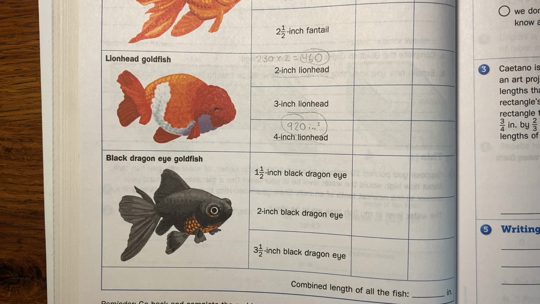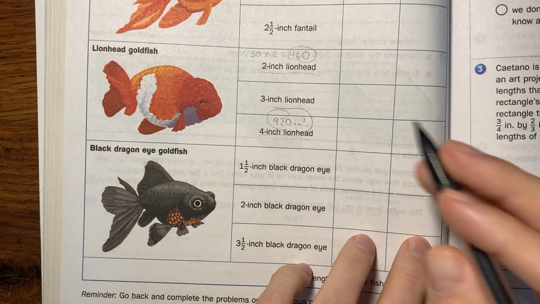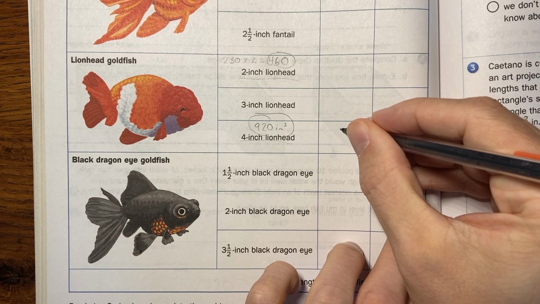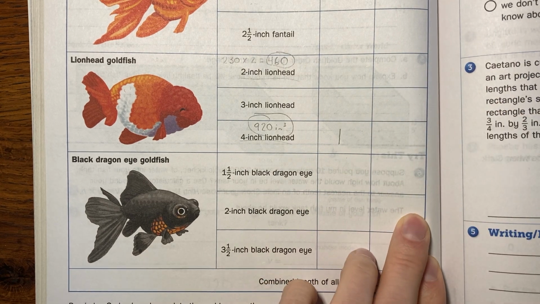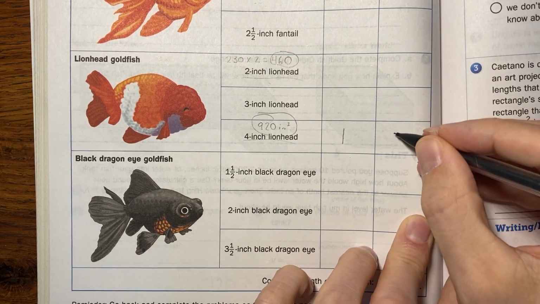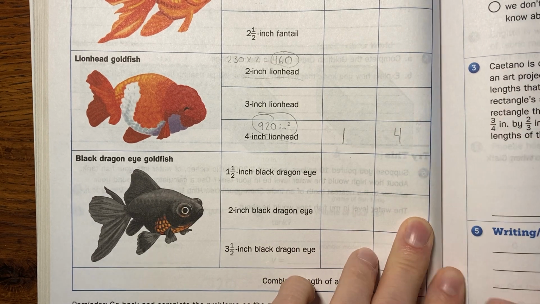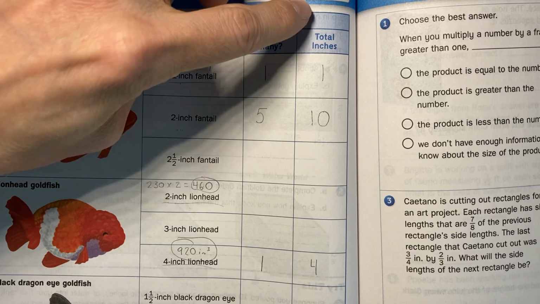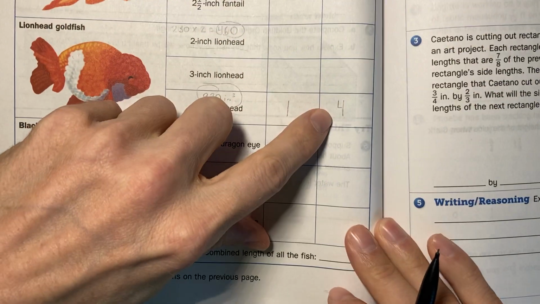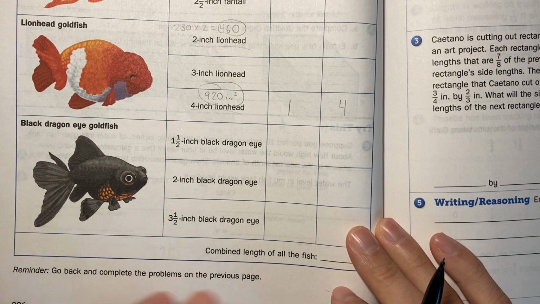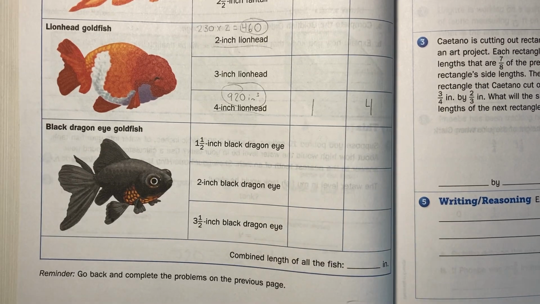So maybe what I'll do is I'm going to go for the big kahuna. I'm going to go for the lionhead goldfish. Let's order one of those. He's going to be the one that runs this place. So that's 1 4-inch, which is just going to be 4 inches. So my running total is now 11, 15. I don't want to deal with fractions right now.